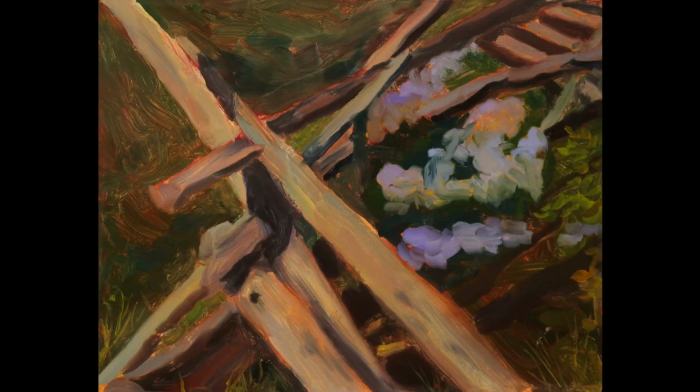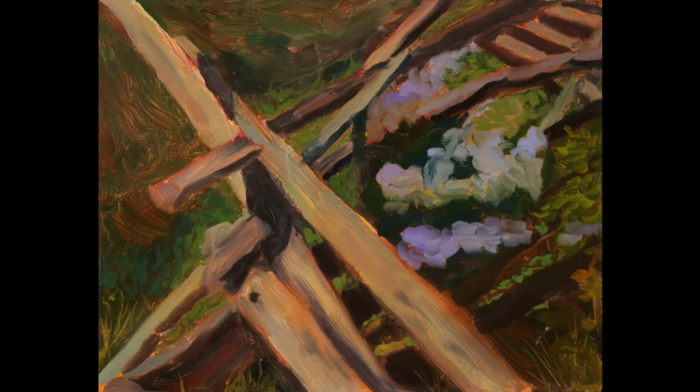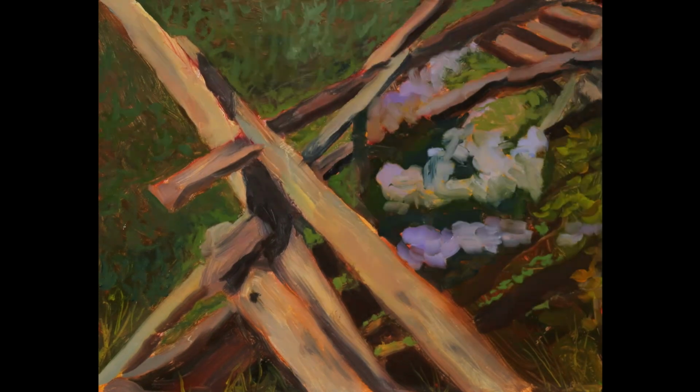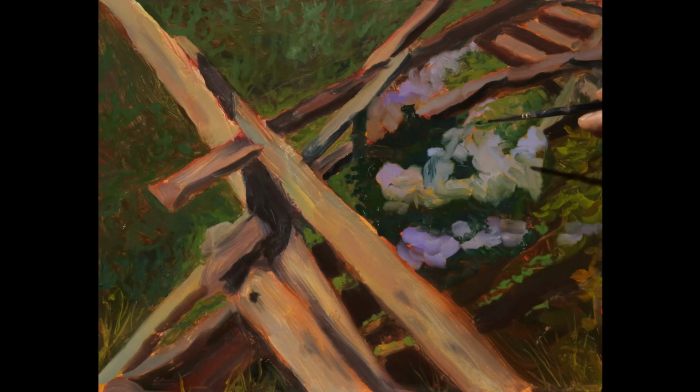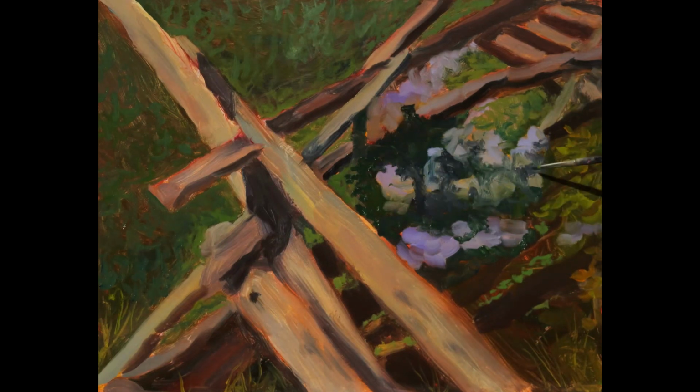We are now going back to the place in the actual painting process that we left to look at the close-up of the post. Now you can see that I'm starting to work on the flowers. I jump all around the painting. I don't stay in one place very long.